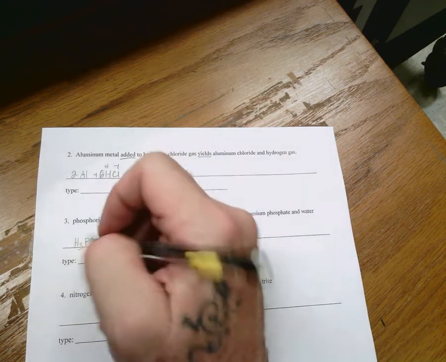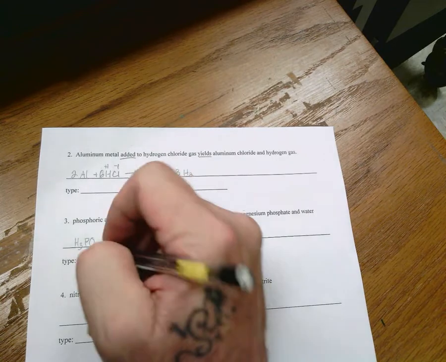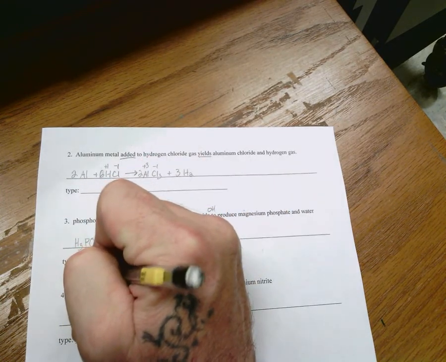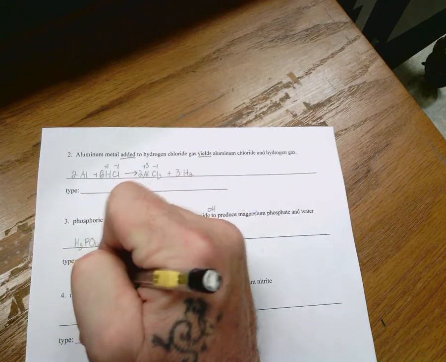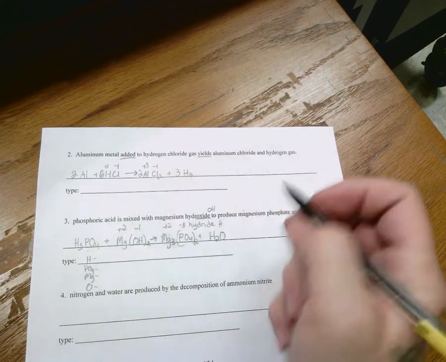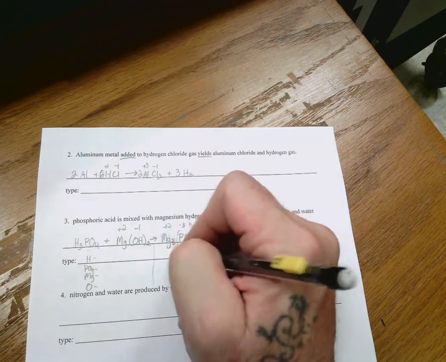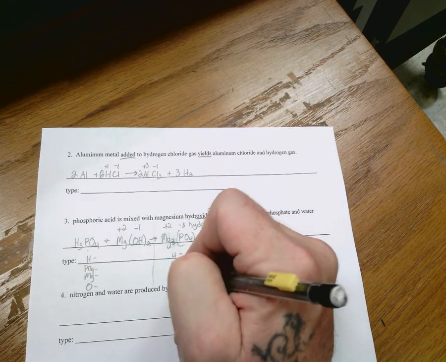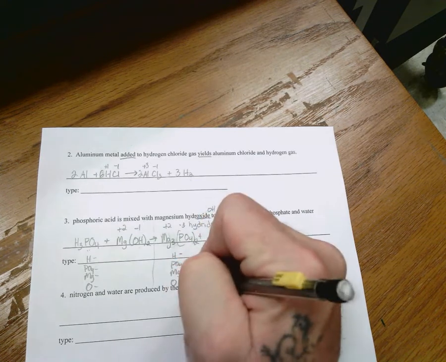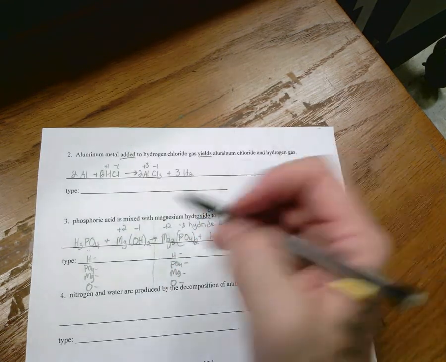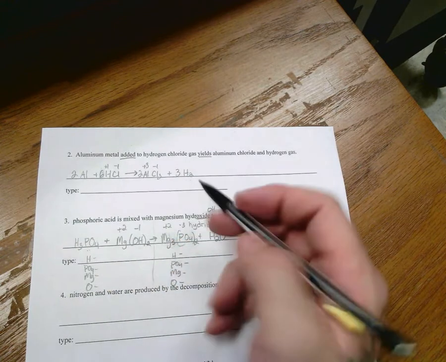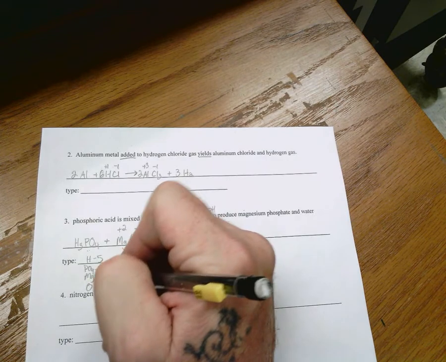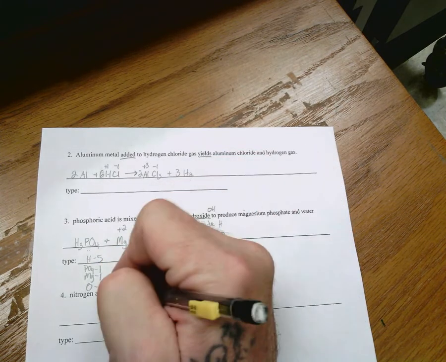Let's do a count. We got hydrogens and PO4 groups and magnesiums and oxygens. And then we're going to put our line, and we're going to do hydrogens and PO4 groups and magnesiums and oxygens. And I have 5 hydrogens, 1 PO4 group, 1 magnesium, and 2 oxygens.